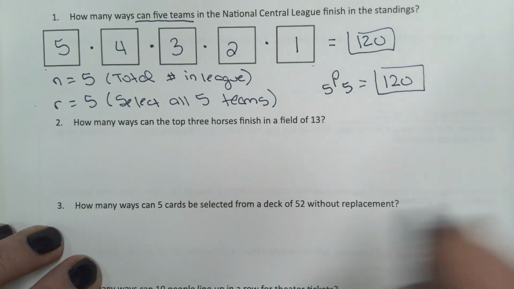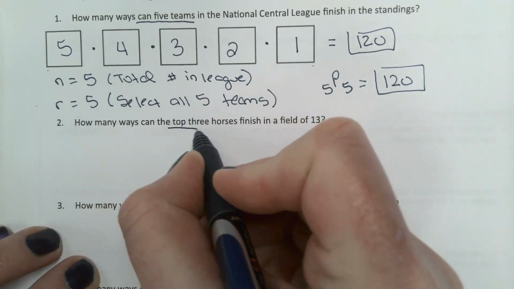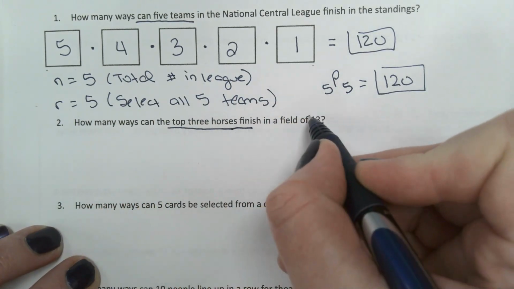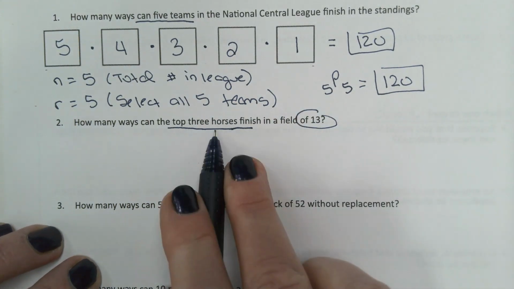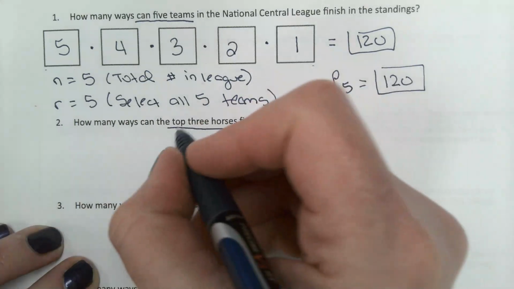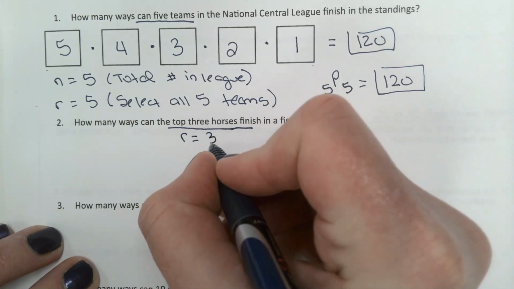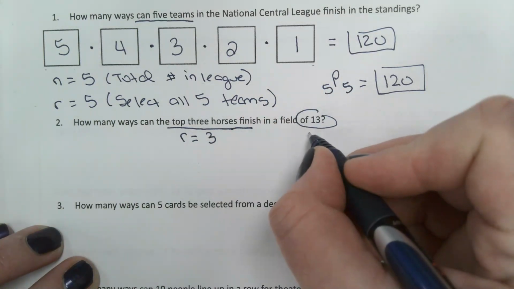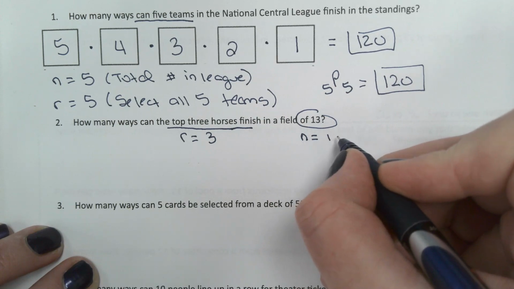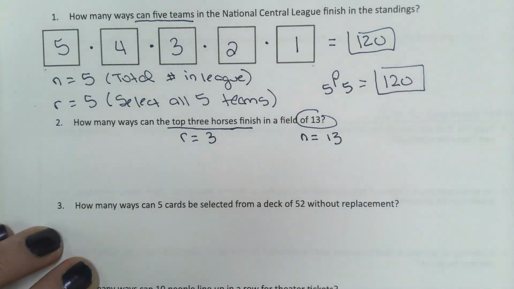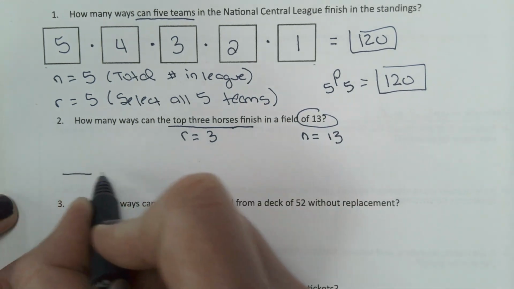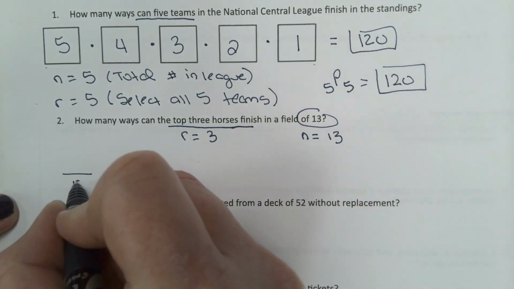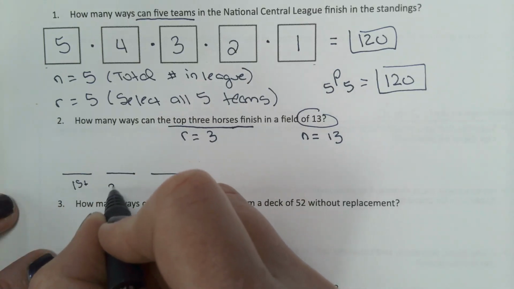Number 2 says, in how many ways can the top 3 horses finish in a field of 13? All right, so the top 3 horses, that's how many we're going to select. So that's like saying R equals 3. In a field of 13, that's the total. So that's saying your N value equals 13.